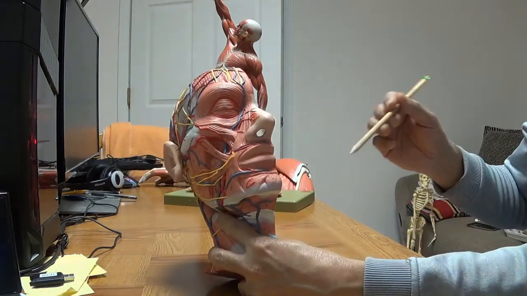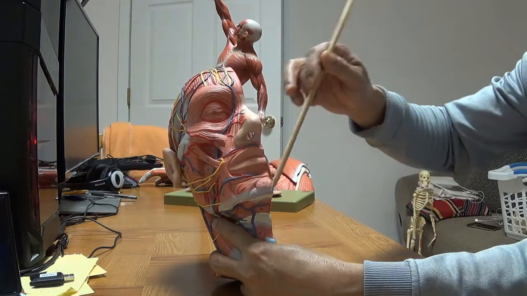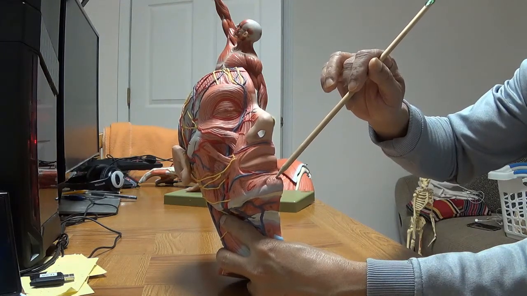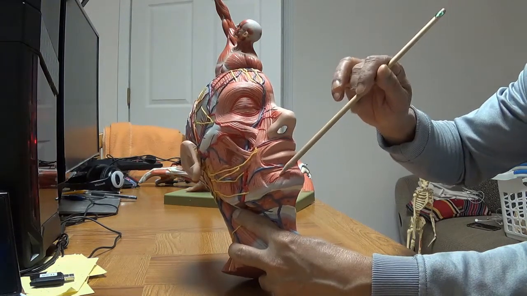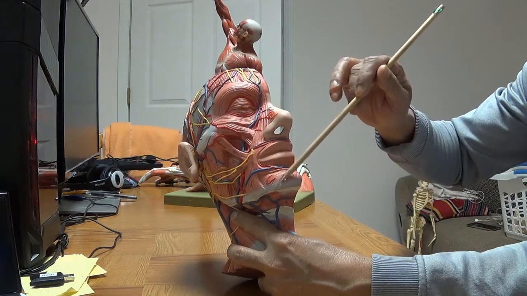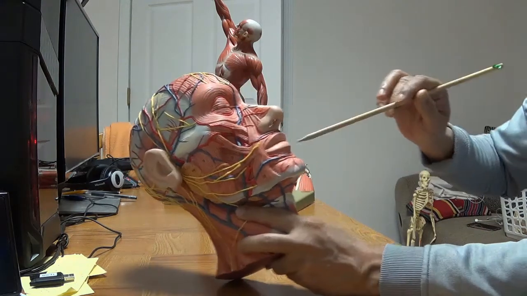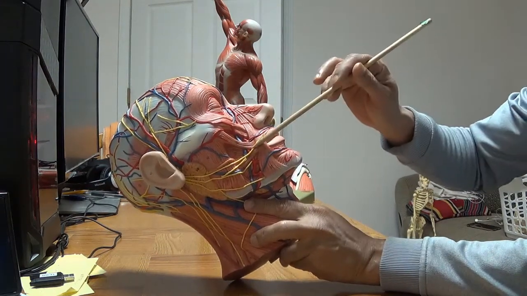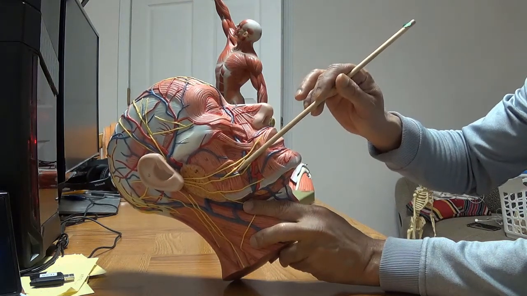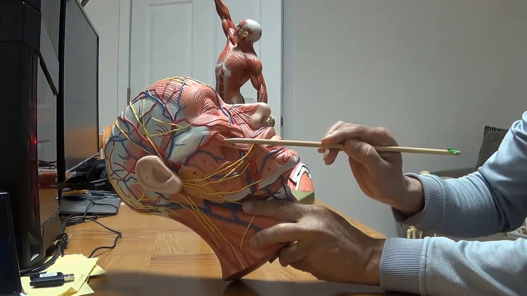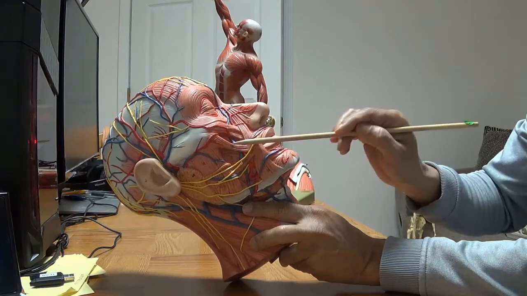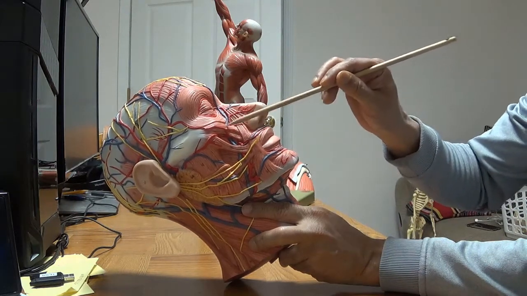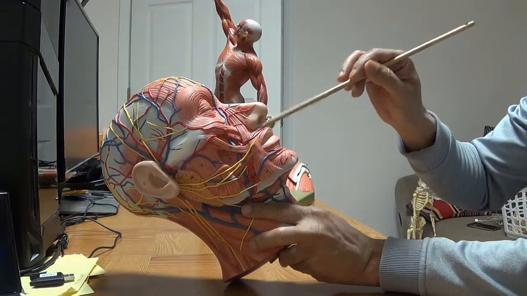So let's quickly review. This is mentalis. If we go from medial to lateral like this, clockwise: mentalis, then depressor labii inferioris, depressor anguli oris, risorius. And then if you go up, you see this is zygomaticus major. We have already talked about this. Zygomaticus minor, right? And this one is above the upper lip.